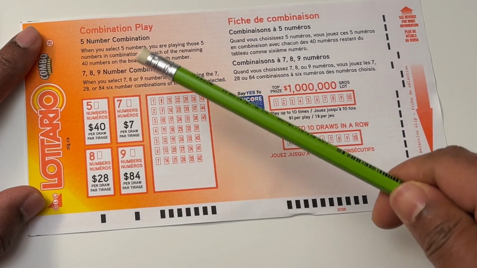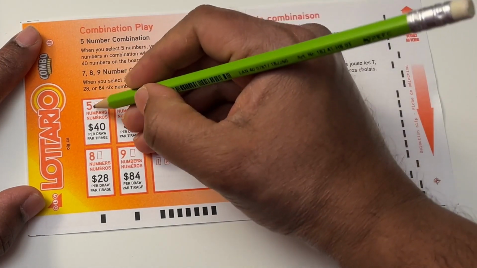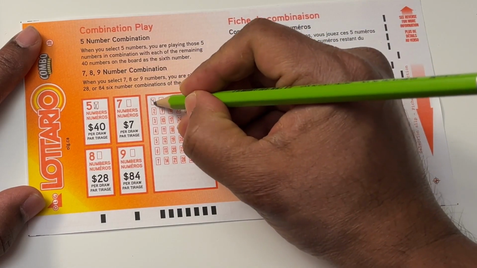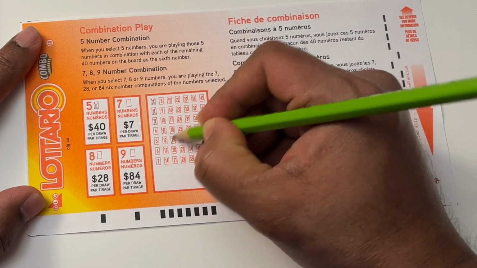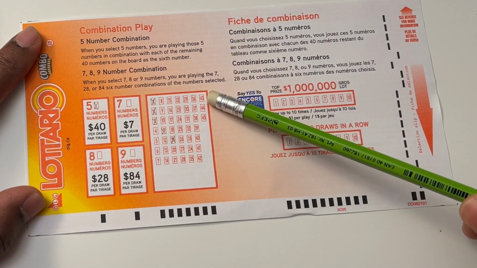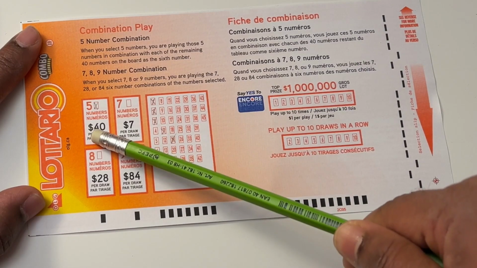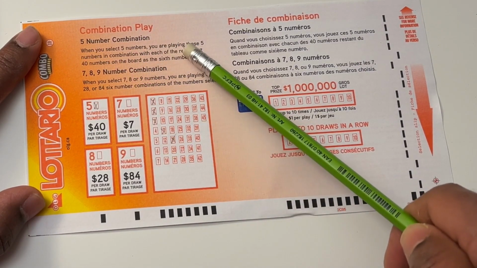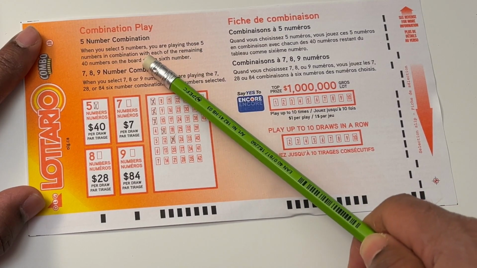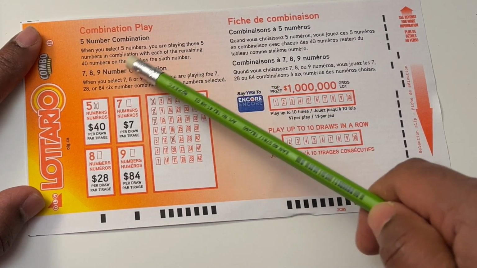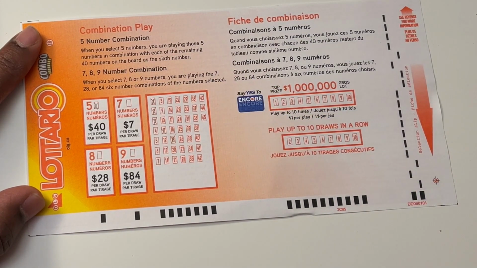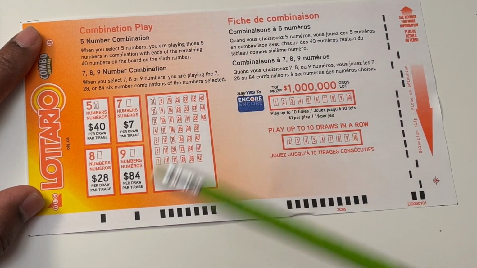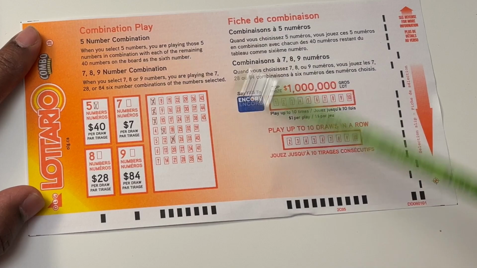So basically here you will go and select, for example, 5. This will cost you $40. Here you pick 5 numbers, 1, 2, 3, 4, 5. So these 5 numbers are your chosen numbers, and you will pay $40 here. When you're selecting 5 numbers, you're playing those 5 numbers in combination with each of the remaining 40 numbers on the board as the 6th number. So the 6th number will be computer generated. Okay, so as I said, some people try to increase their probability of winning, so they go for this method.